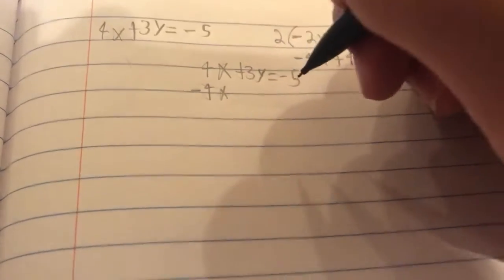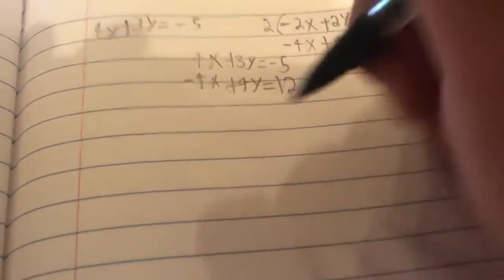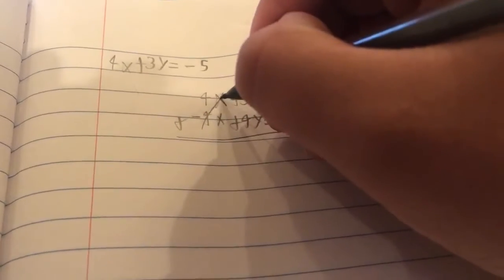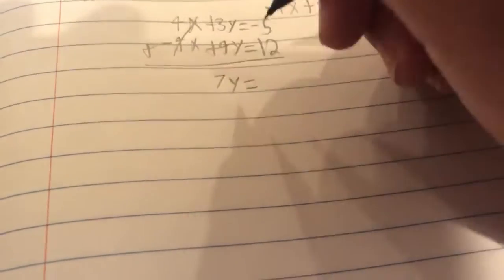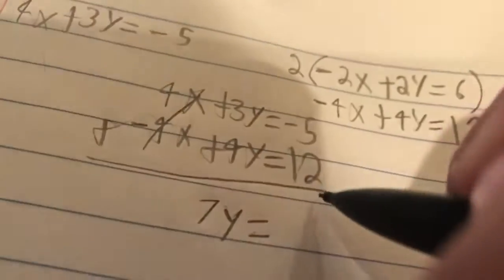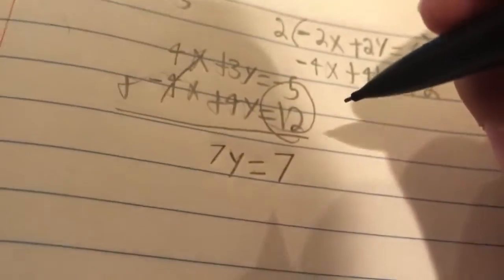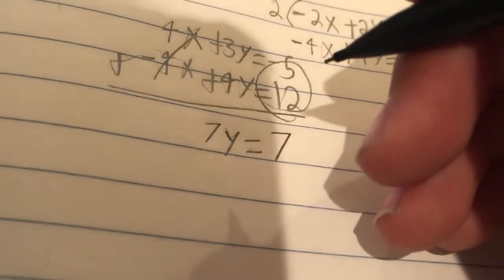So then if we go ahead and add these equations, it would be 4x plus 3y equals negative 5, and negative 4x plus 4y equals 12. Now if we add these two together, it cancels out the x, makes this into a 7y is equal to, alright, so positive 12 plus negative 5, that would become positive 7.